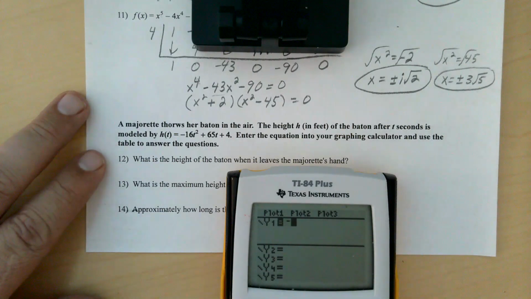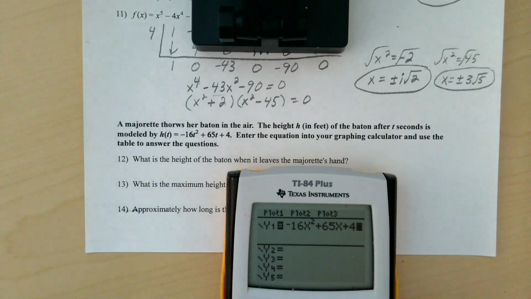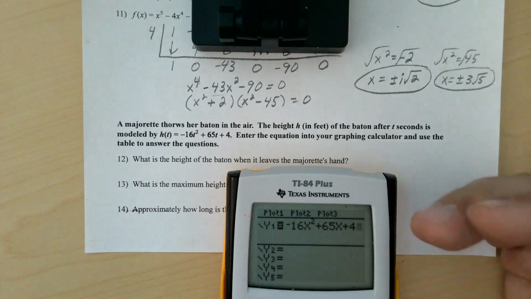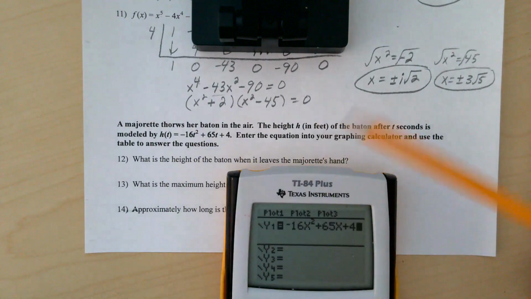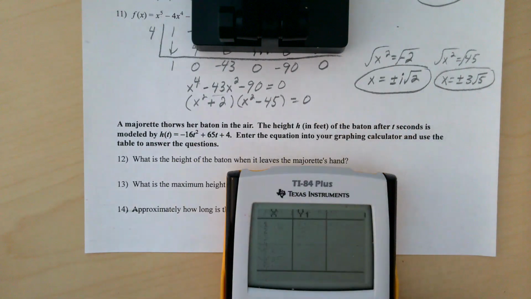So type in negative 16x squared and then plus 65x and then plus 4. Now looking at the graph's really not going to help us. We just need to know that we're dealing with time. My input is time in seconds, and then we're going to see that the outcome, we see it right here, is the height in feet. So I'm just going to go to my table.